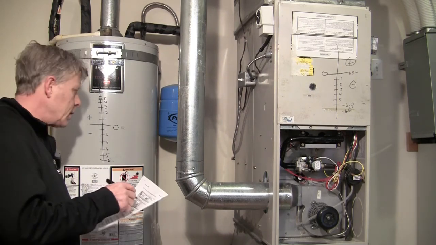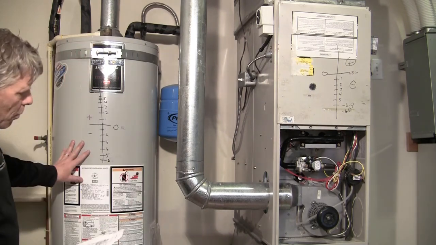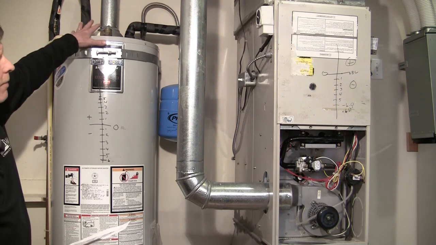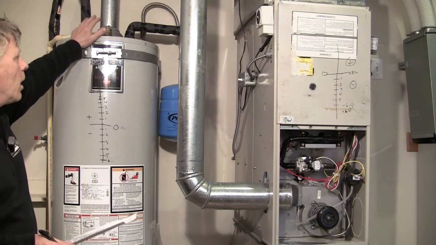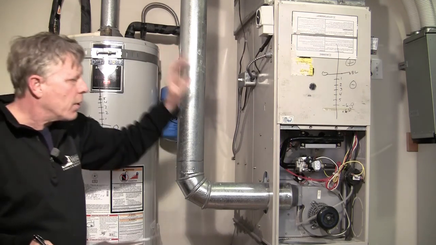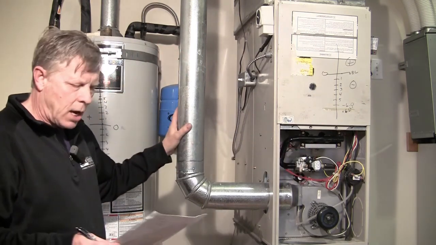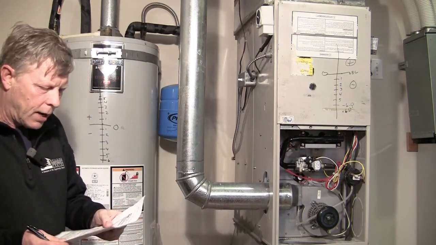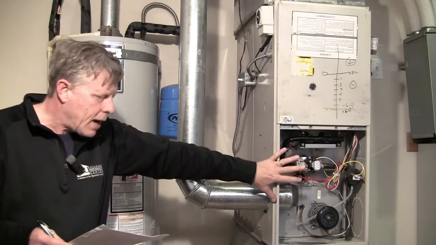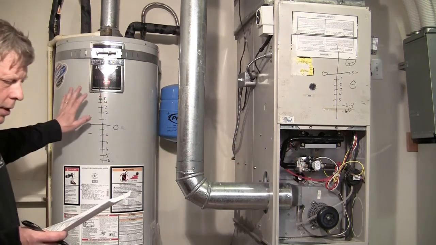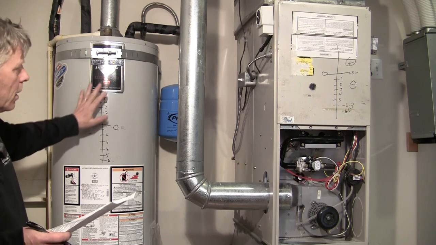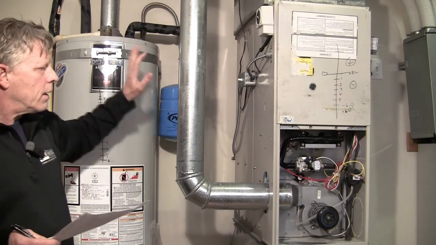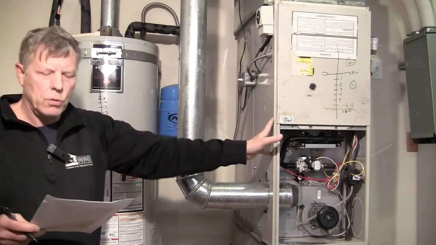The type of combustion on this water heater is an open combustion water heater. It's got a draft hood. It's a category 1 appliance. This is an open combustion furnace, and it's a category 1 appliance. This is induced draft, and this is natural draft. So category 1, natural draft; category 1, induced draft.